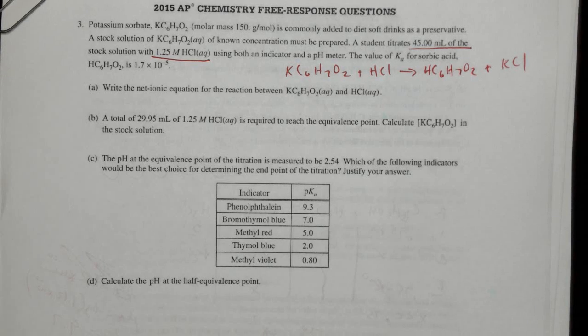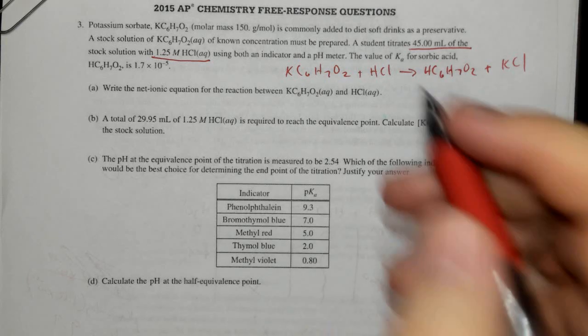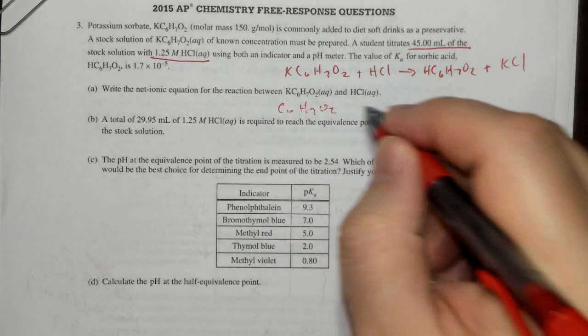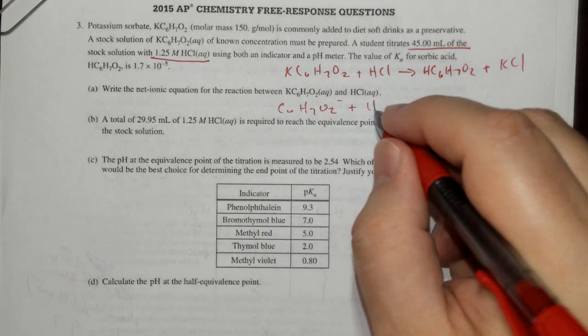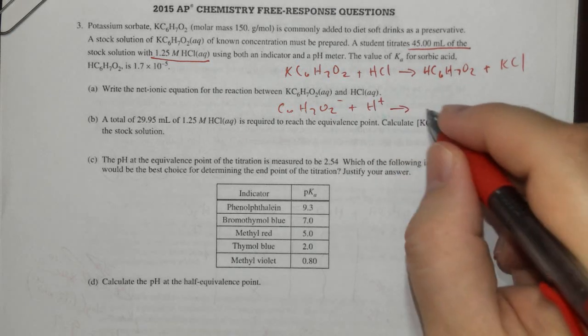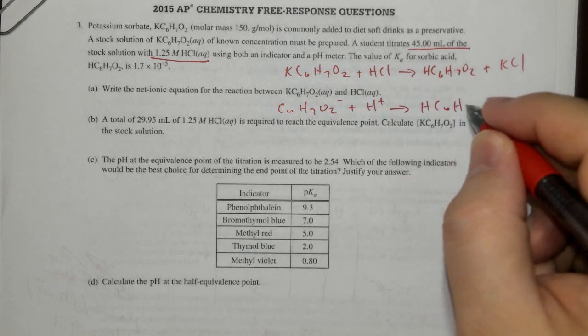We can see right there that KCl is a spectator, all of it. So the net ionic equation: C6H7O2 minus plus the hydrogen ion gives me the weak acid.